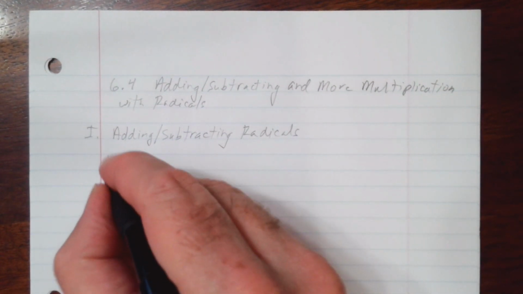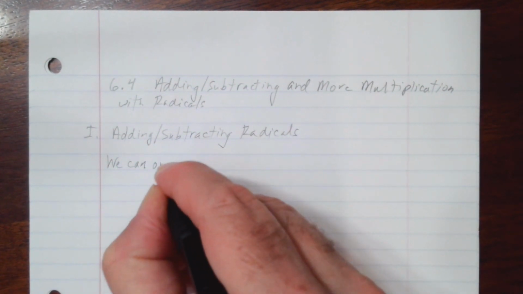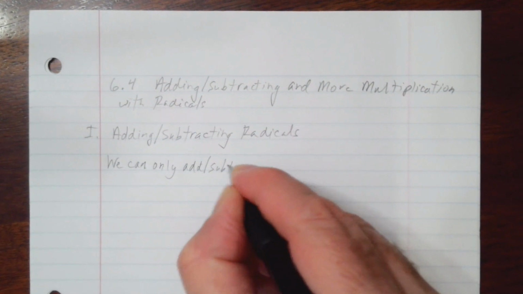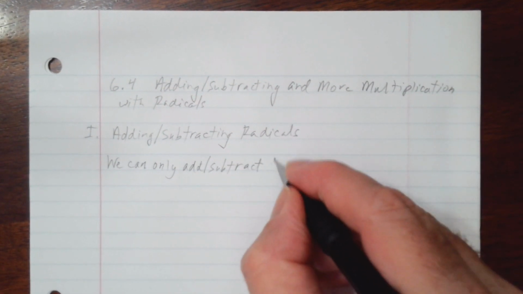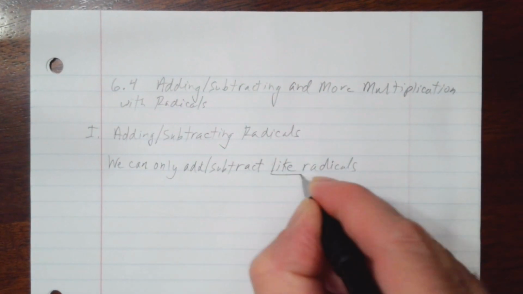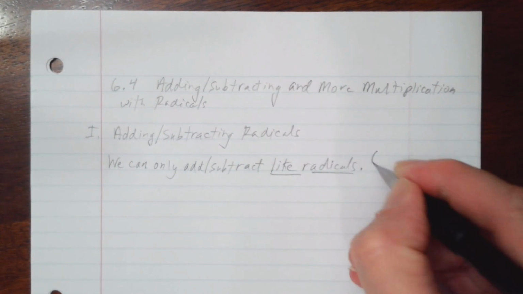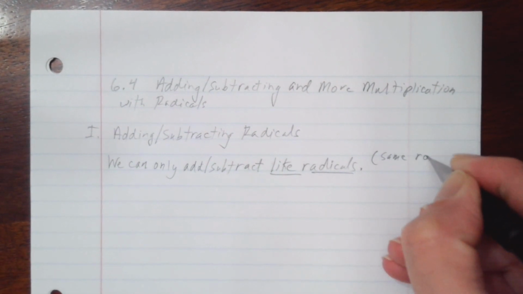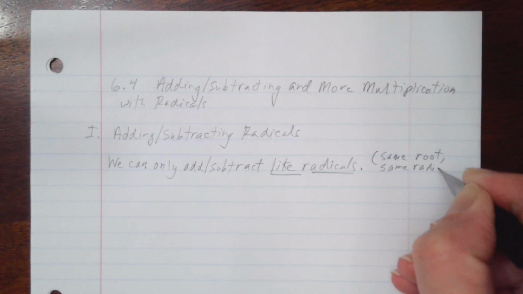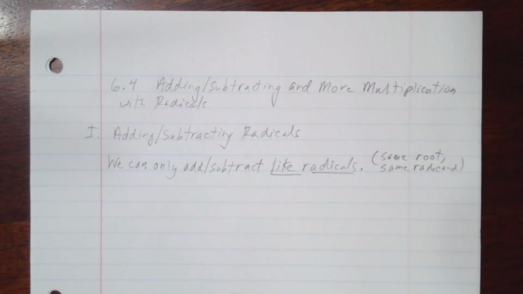So first of all, I want to say we can only add or subtract what we call like radicals. Like radicals have the same root and the same radicand. Remember, the root would be like a square root or cube root. The radicand is just the number under the radical, the number under the radical symbol.